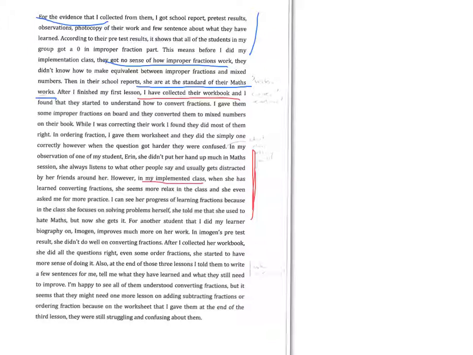In my implemented class, she seems more relaxed. She even asked me for more practice. But again, there's no evidence, there's no observation notes, no handwritten notes to substantiate that that's actually what she saw. So I would prefer to see evidence added for that.